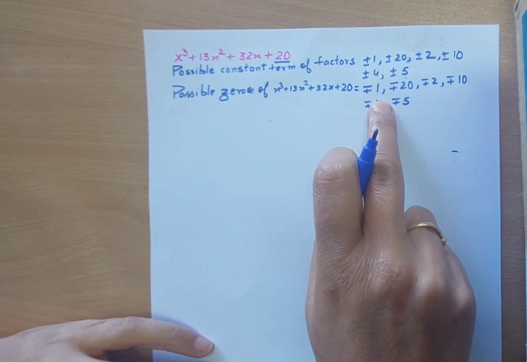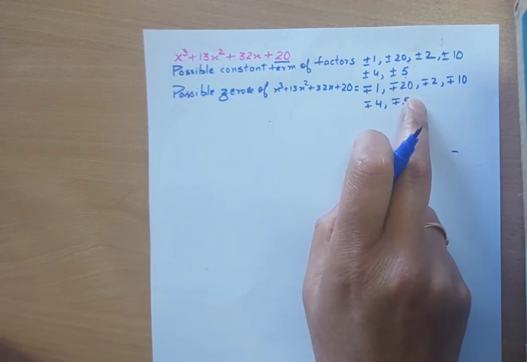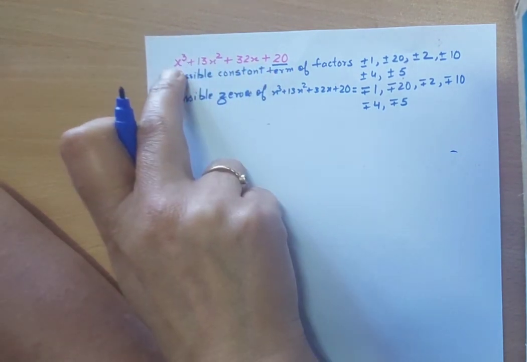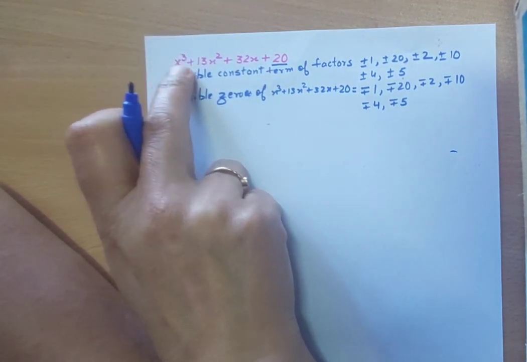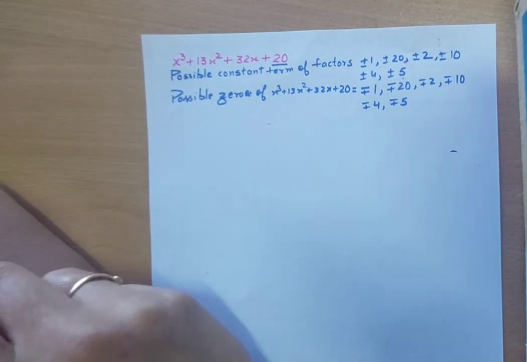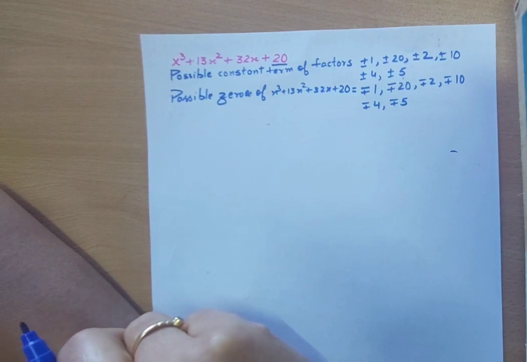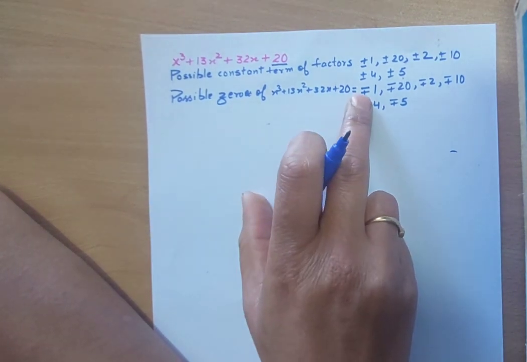You can easily rule out the possibility of any of them with the 0. Suppose plus 1 cannot be the 0 of this, because if we substitute x equals 1, then all the terms are going to be positive. Then how will they cancel and how will the result be 0? So you can easily rule out the possibility of plus 1 as the 0.